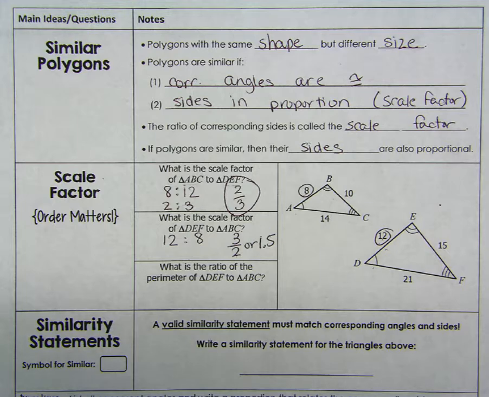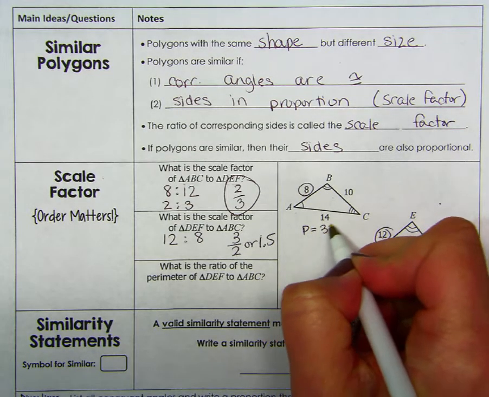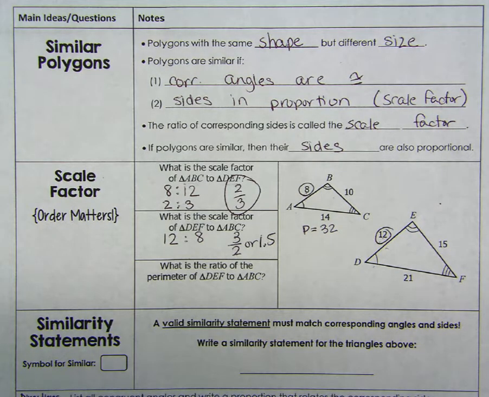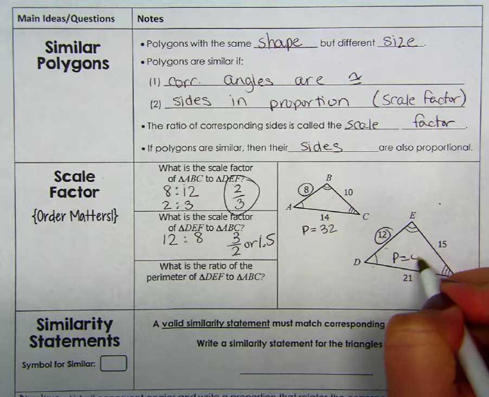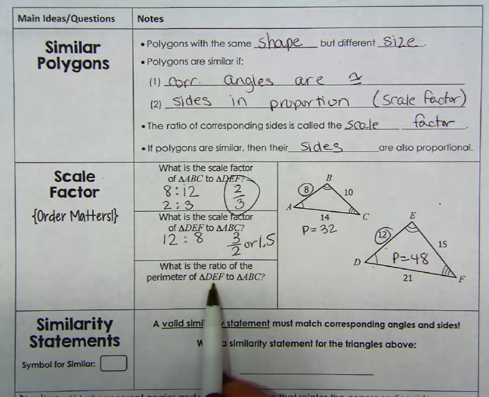So what is the ratio of the perimeters? Well, remember, perimeter is what you get when you add up all the sides. So on the small triangle, if we add 8 and 10 and 14, we get a perimeter of 32. On the bigger triangle, if we add up the 12 and the 15 and the 21, we get a perimeter of 48.